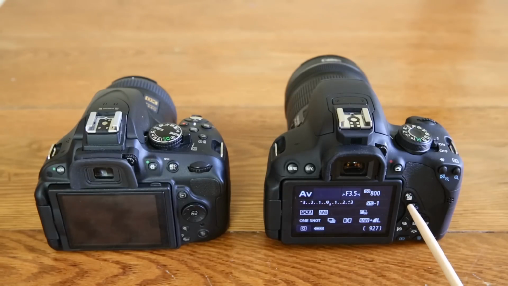Down here we have our exposure lock and our AV control. So when you're in full manual mode, you can hold this down, rotate the dial on the front to control your aperture, while the dial by itself changes your shutter speed. And if you're in one of the other modes, holding that down will allow you to adjust your exposure above and below the middle line.